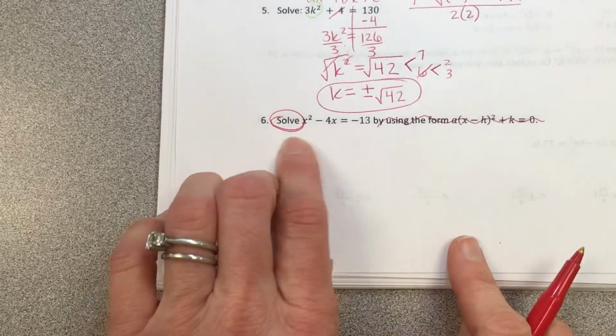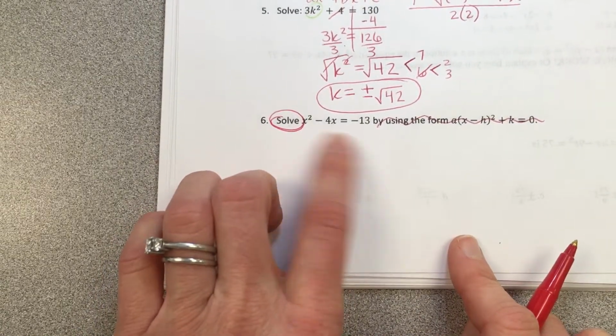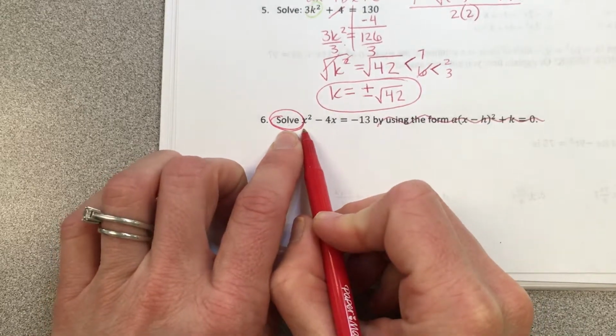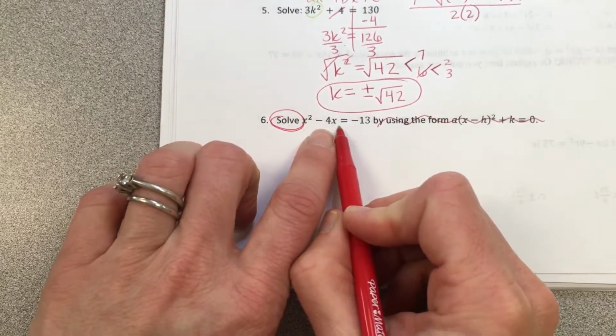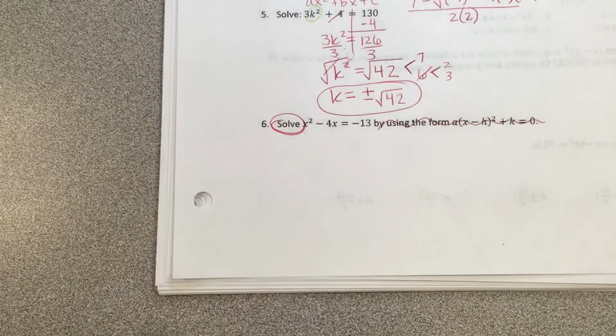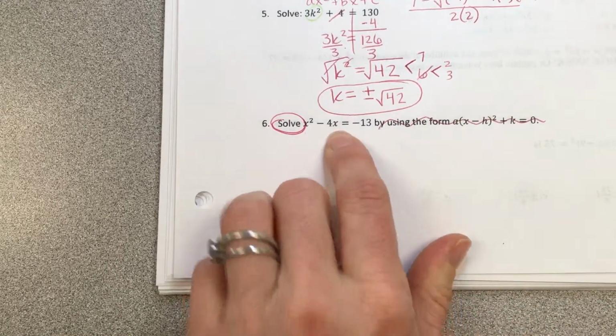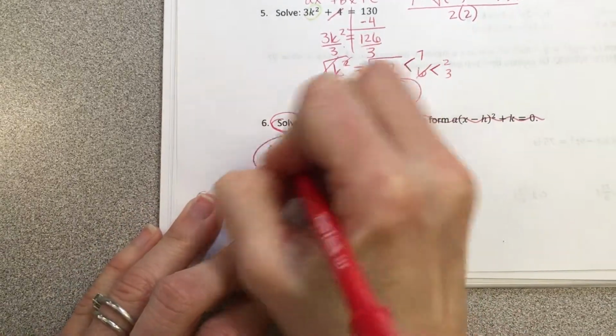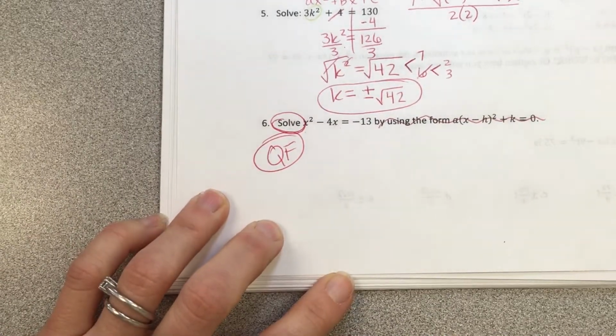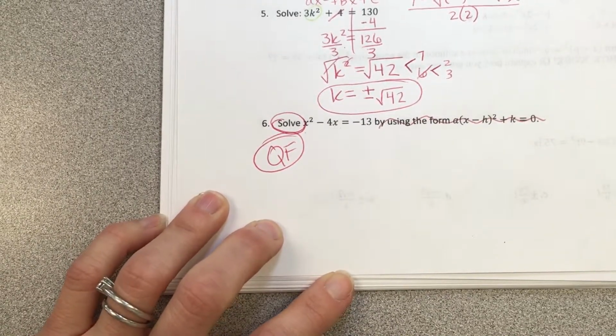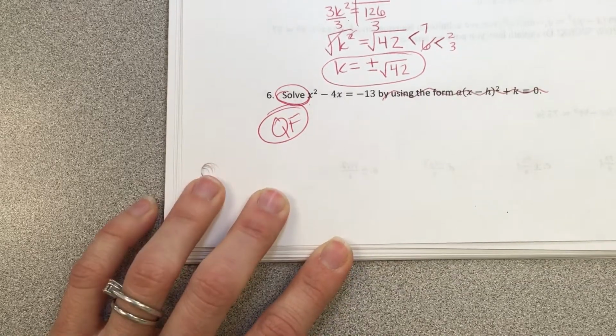What I need to do is look at the problem and figure out the best method. I have an x squared. I also have a 4x. You can't get that by itself or that by itself when you have two of them. When you have an x squared and an x, you're going to have to use the quadratic formula.